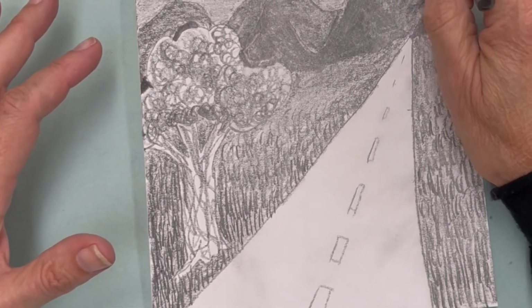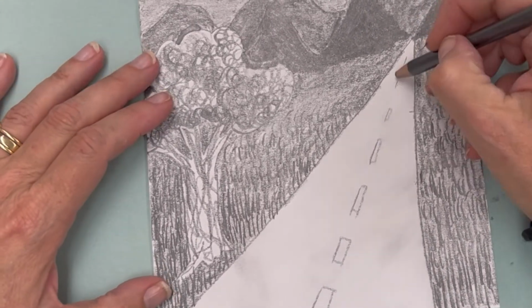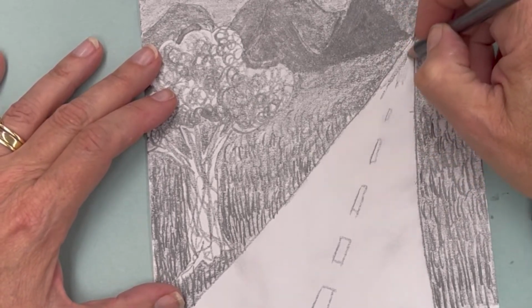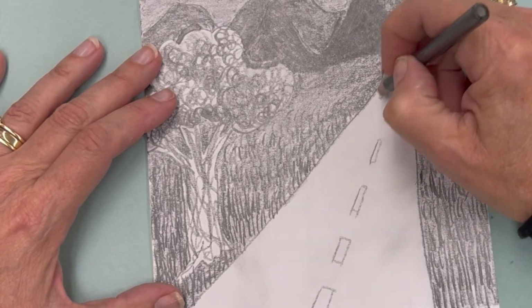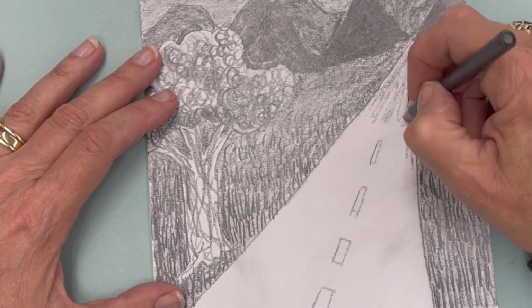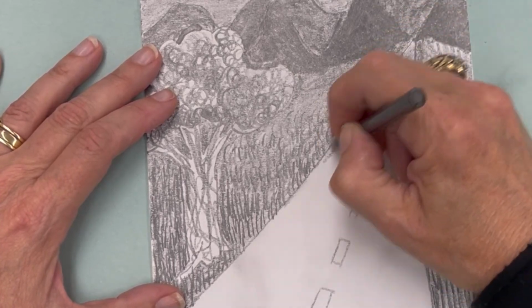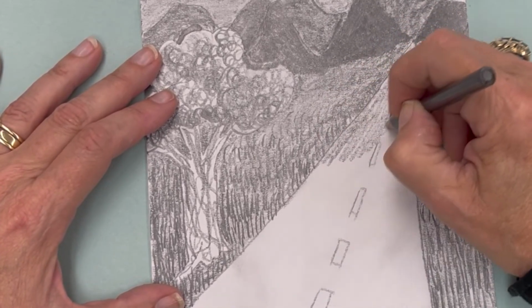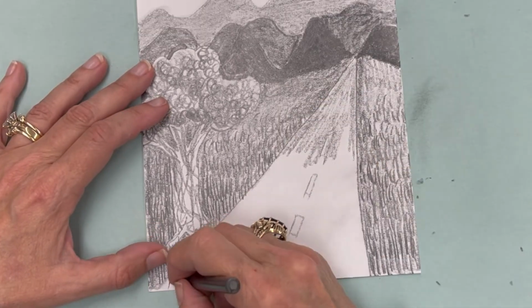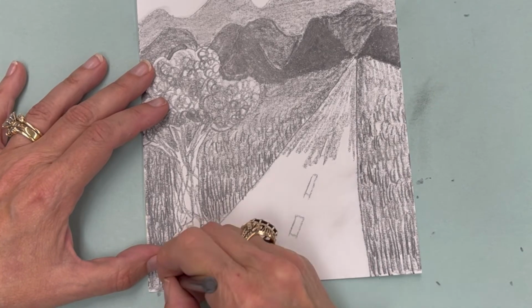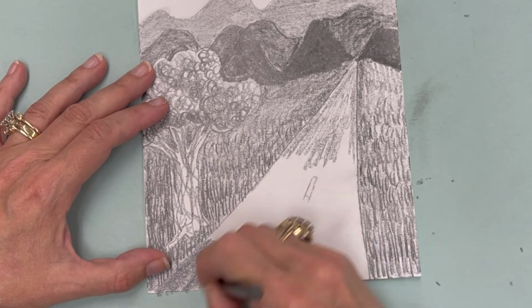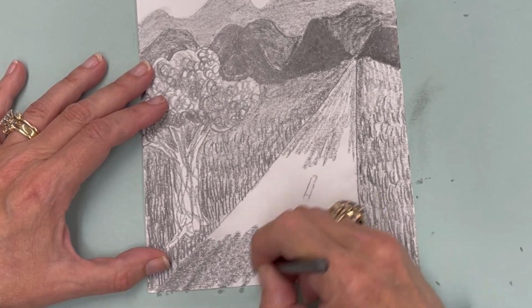The road is going to be kind of like the mountains. Farther away, it's going to be light, even if it's like a black pavement, because the farther away things get from us, the more gray they seem. And I'm going to get darker as I come forward, or the more intense colors seem to be as they come forward.